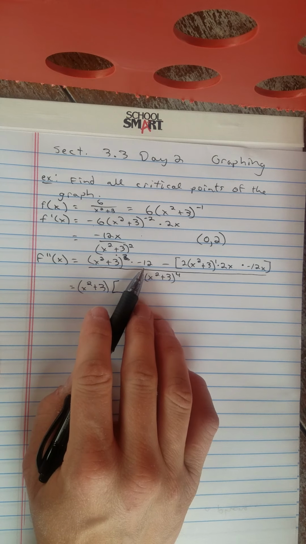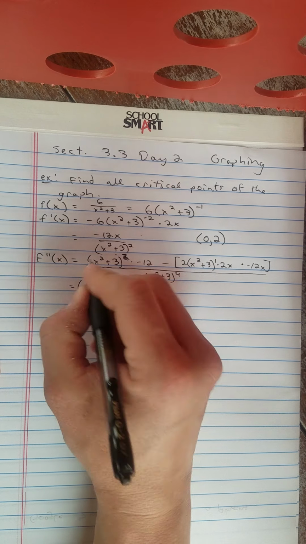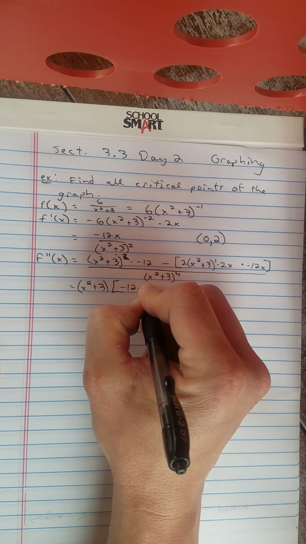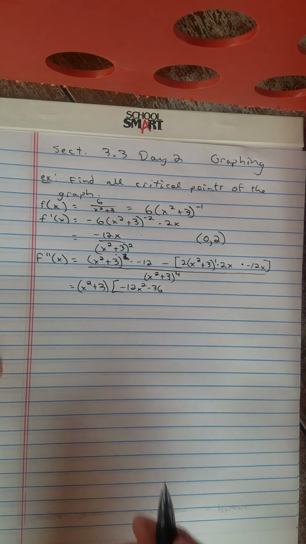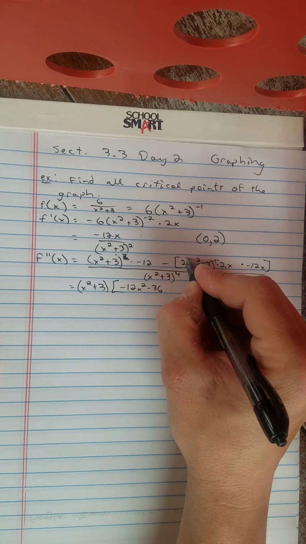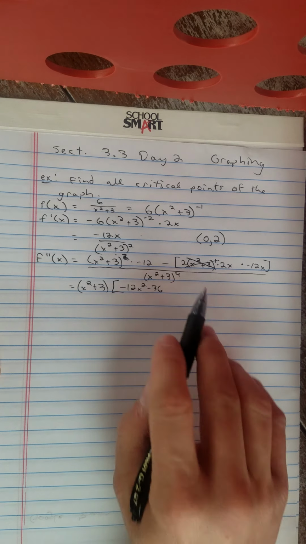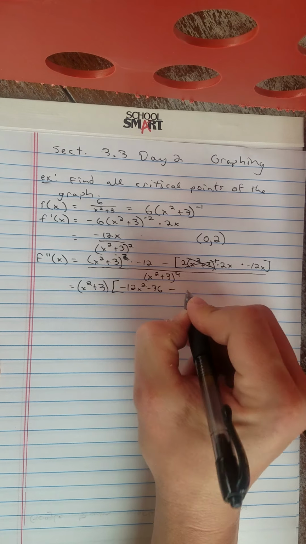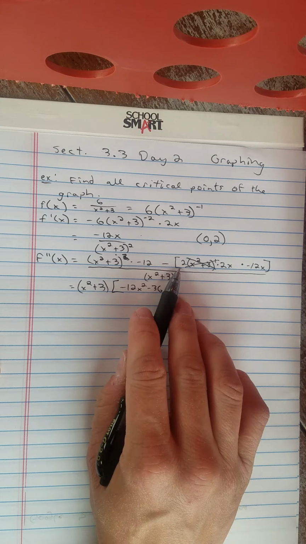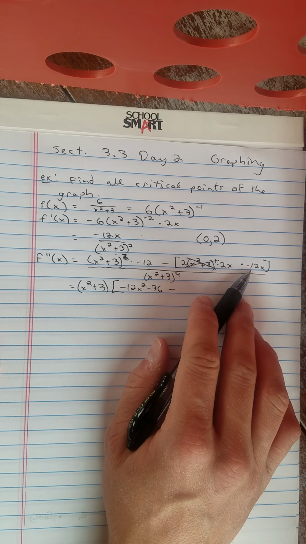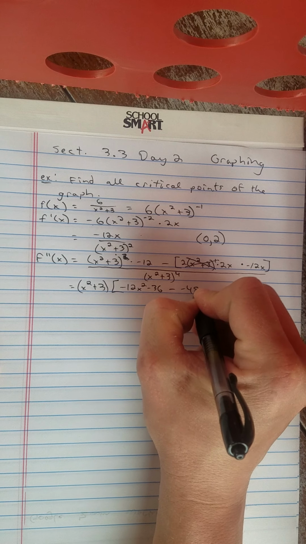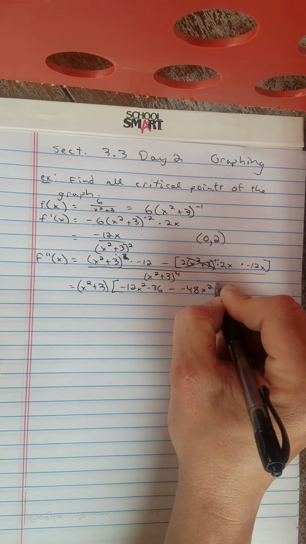So I'll distribute negative 12 to it: negative 12x squared, and negative 12 times 3 is negative 36. Over here, when I take that x squared plus 3 out, I'm left with the minus sign, 2 times 2x is 4x, times negative 12 is negative 48x squared.